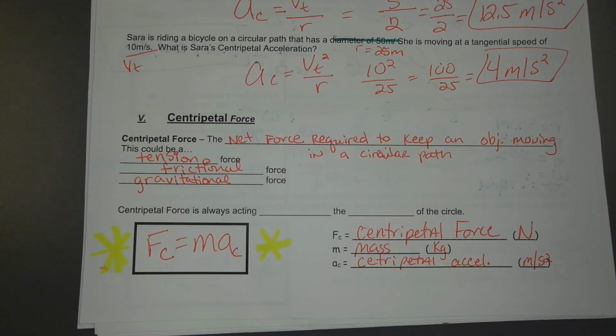That makes sense, Miss Munson. Oh, when I'm driving on the road, my tires in this road need to have some type of friction, so that way when I turn really fast, I don't just fly off into the ditch. But what about gravitational force?